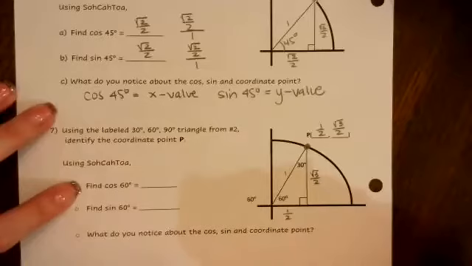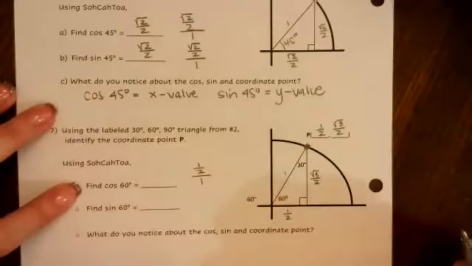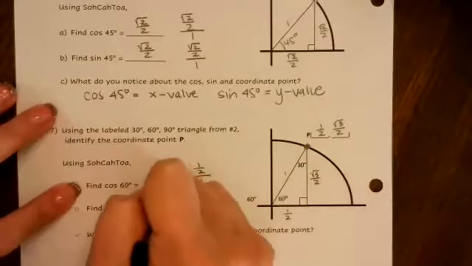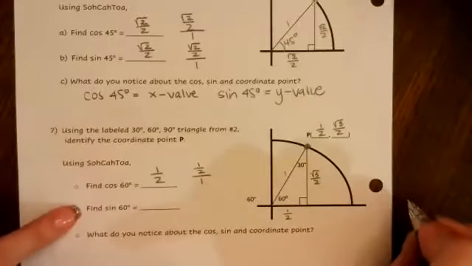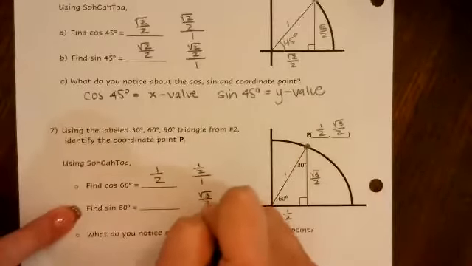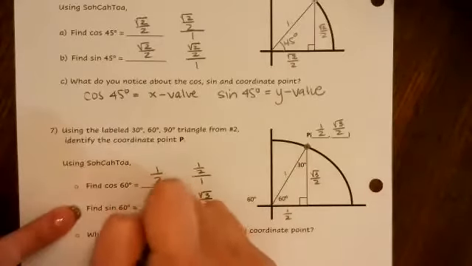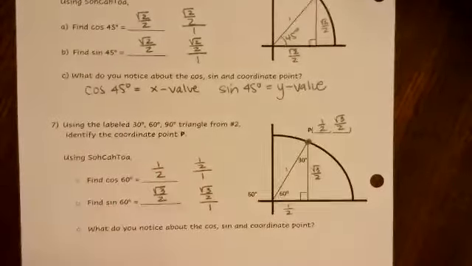For the cosine, that's adjacent over hypotenuse. And anything over 1 is itself. So there's our 1/2. Now for the sine of 60, that is the opposite over the hypotenuse. And again, anything over 1. So that's the square root of 3/2.